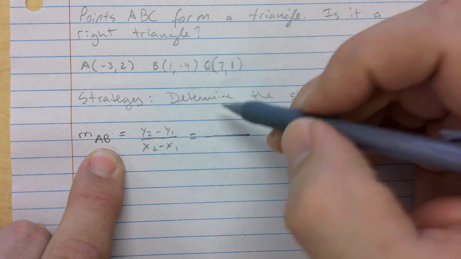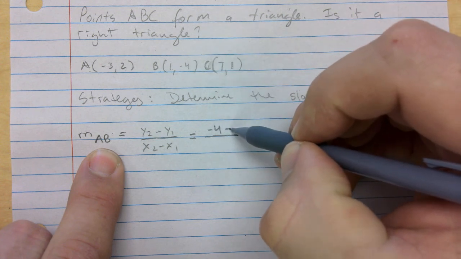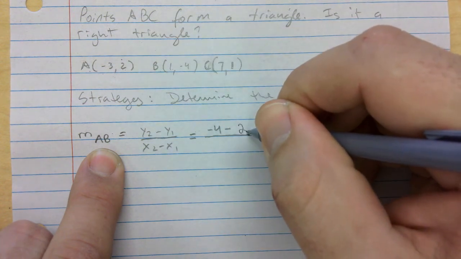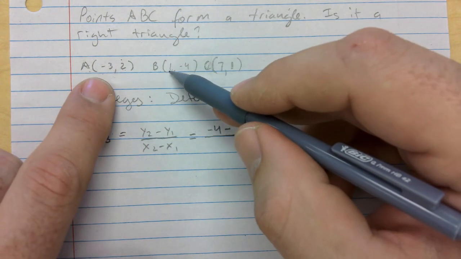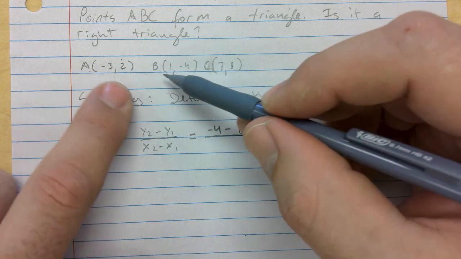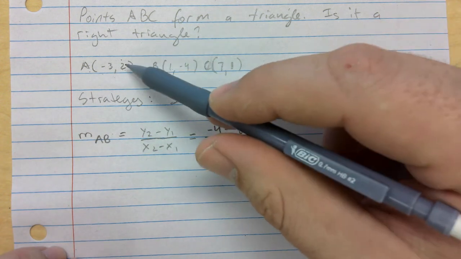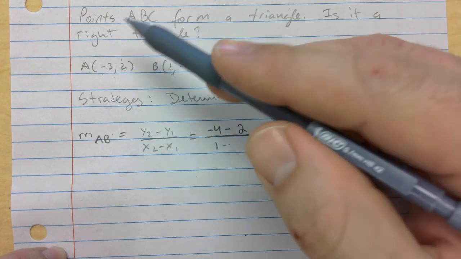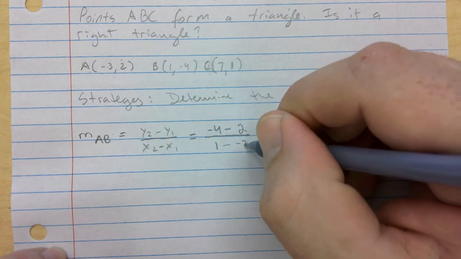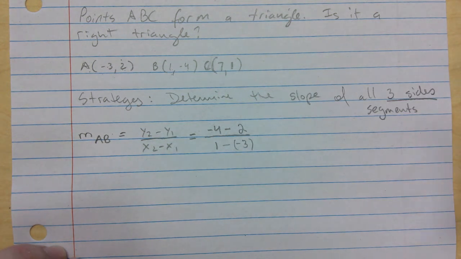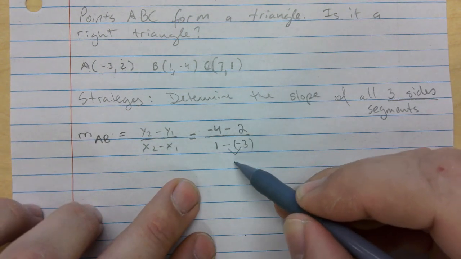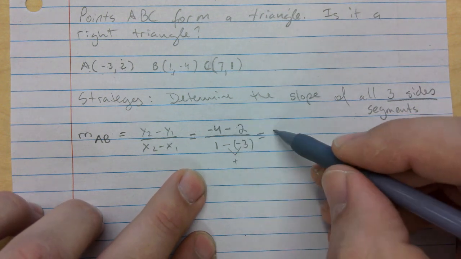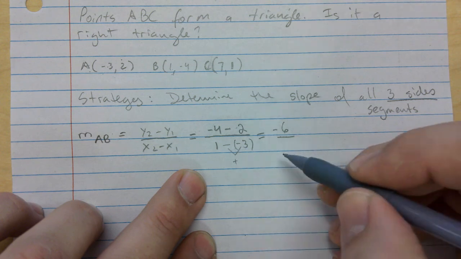So I go -4 minus 2. And then I take away the x's. And you got to make sure you do it in the right order. You started with this minus that. Then you got to go 1 minus -3. Okay. And that right there turns into a positive. You got to watch out for the double negatives, okay? So you get -6 over 4.